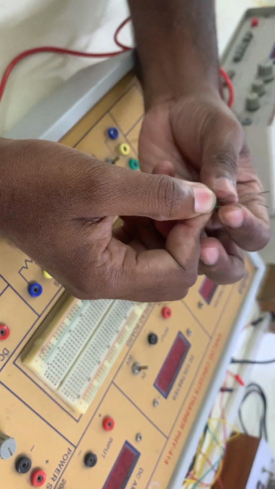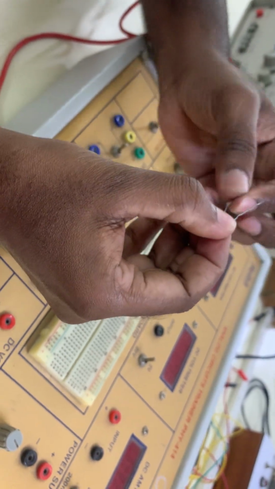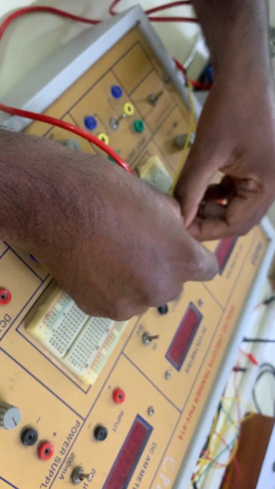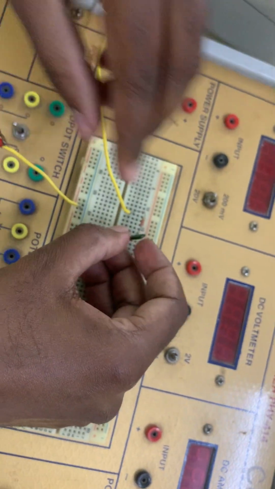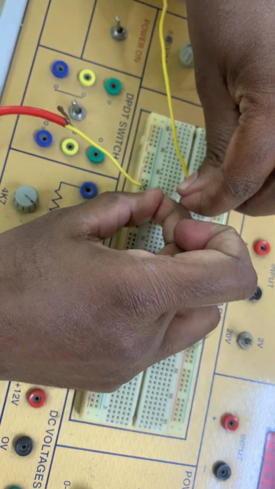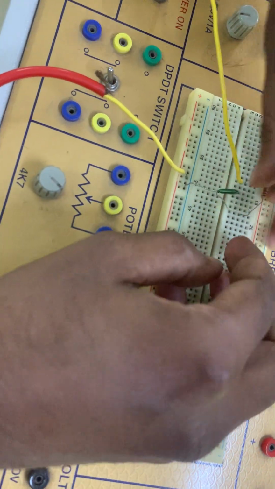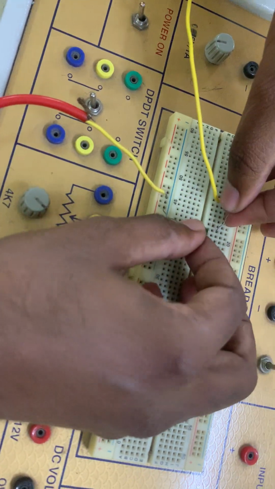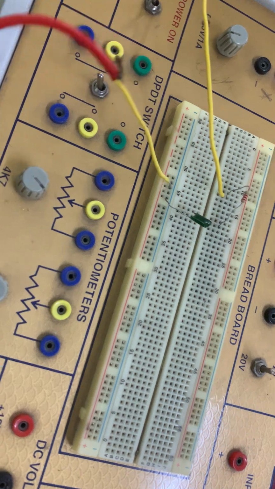capacitor, the 103 capacitor. The other end of the capacitor, take to the ground. I am giving it directly to the ground connection, right?